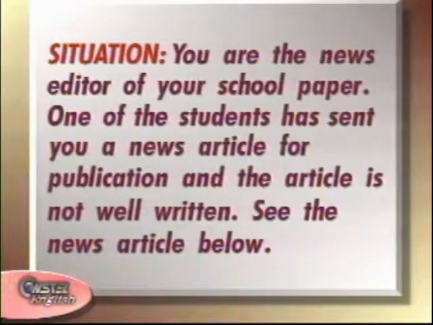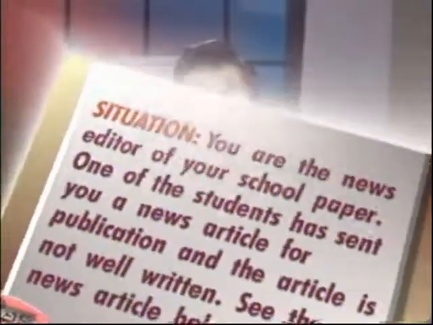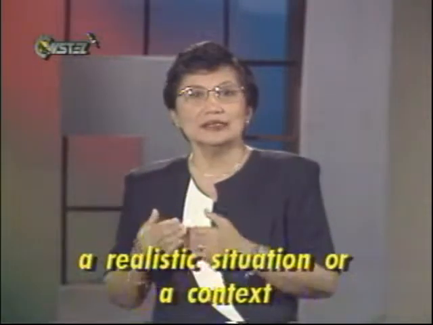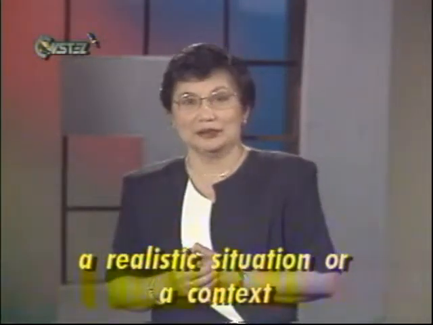Let's try to see the features of this communicative test. Notice that there is a given situation which provides the contextualization of the test task. It tells the situation in which a communicative task needs to be carried out. It provides the text that needs to be processed. In this case, the text is a news article. The first factor or requirement then is a realistic situation or a context.